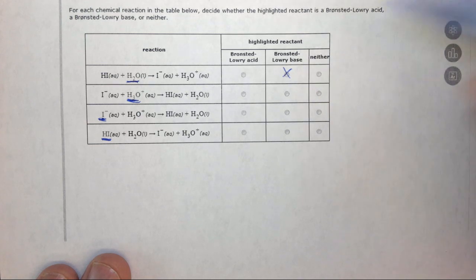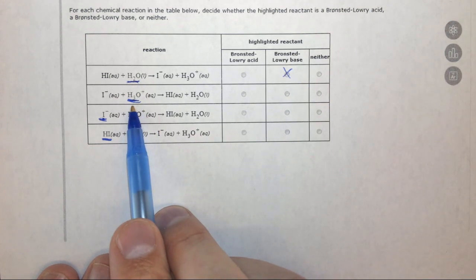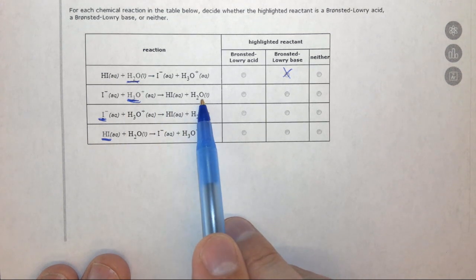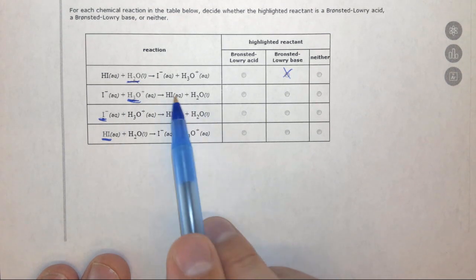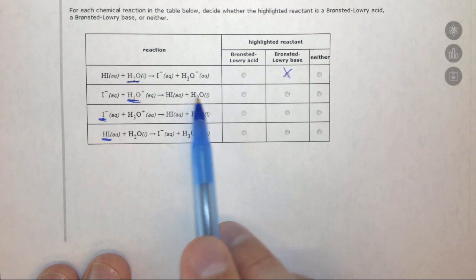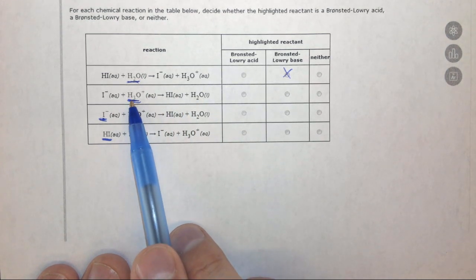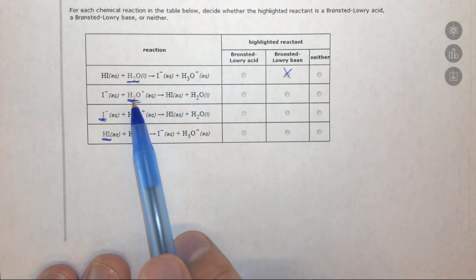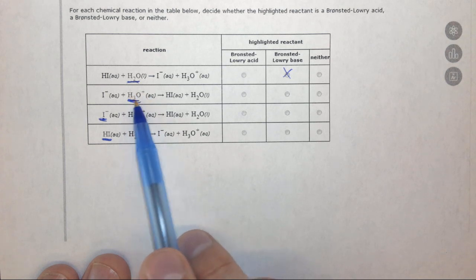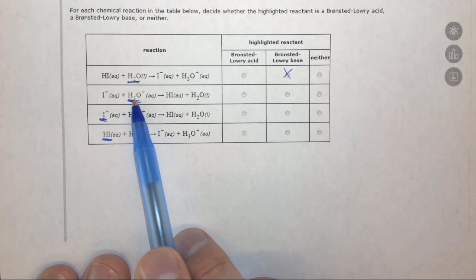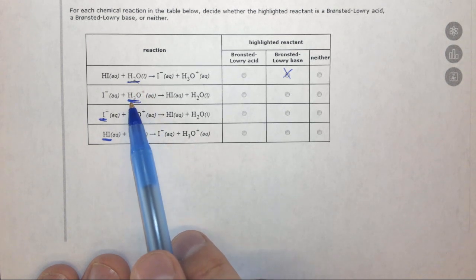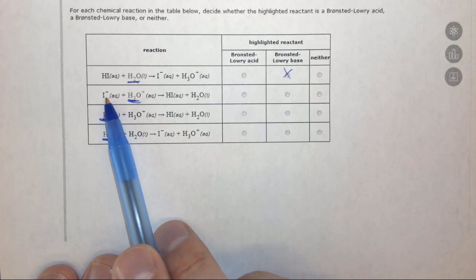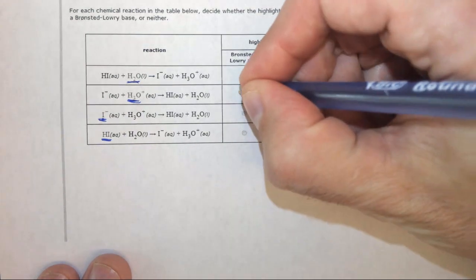Let's look at the next case. We have H3O plus. Does it become HI? No, it doesn't have an iodine in it. Does it become H2O? Yeah, it becomes H2O. We only have two choices. We have three H's, an O, and a plus charge here, and here we have two H's, an O, and no plus charge. So this lost an H plus. It lost one H and the plus charge. If it lost an H plus, it donated that H plus to this, so therefore it acted as an acid.